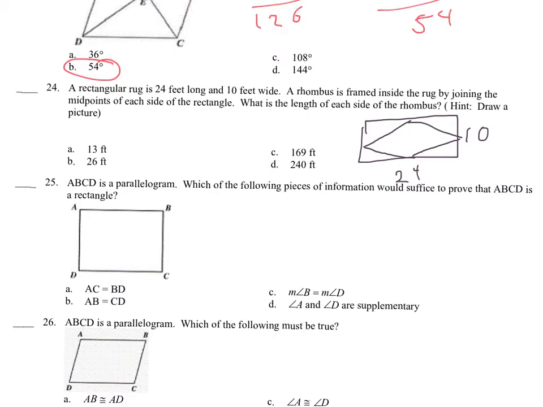Well, what I did is I drew these horizontal and vertical lines. This is going to have a length of 12 because it's half of the whole length across this rectangle, and this is going to have a length of 5. So what we end up with is a triangle with 5, 12, and then x, with x being one side of the rhombus. Now, we could do the Pythagorean theorem and get our answer, which is 13, or we could remember that 5, 12, 13 is a special triple.